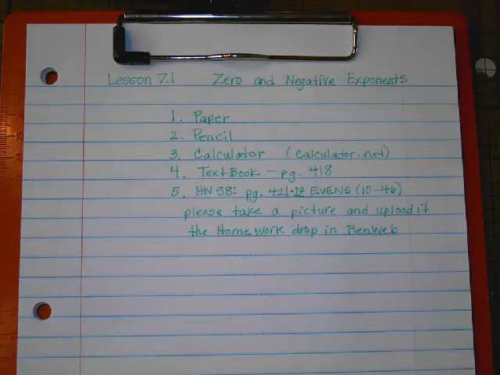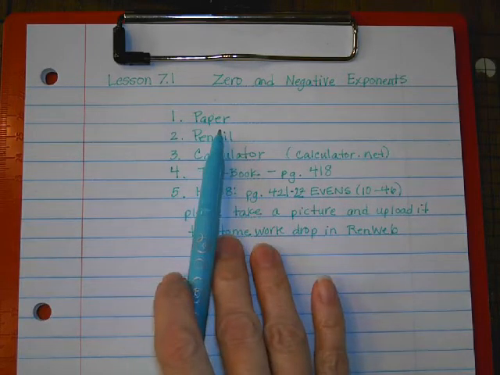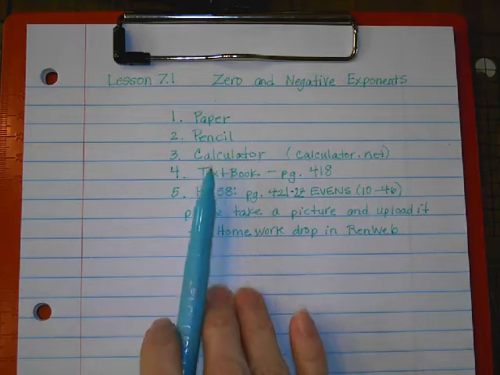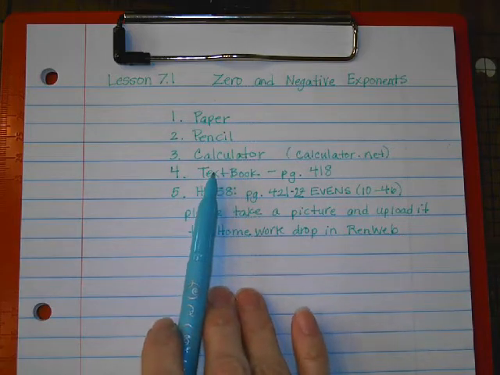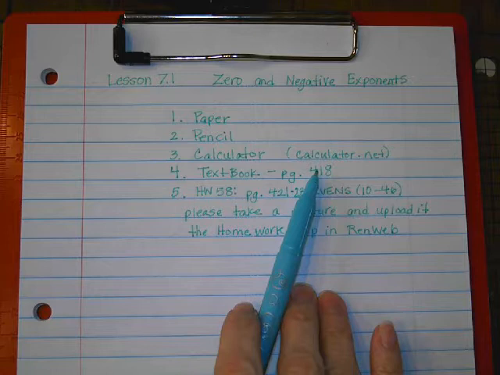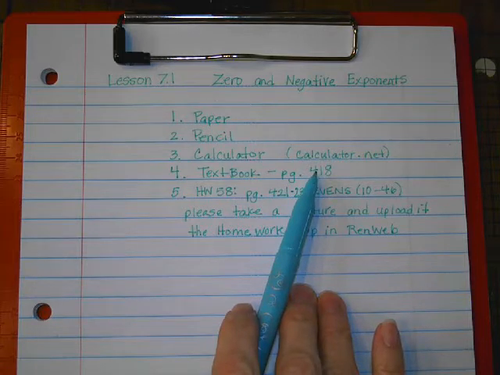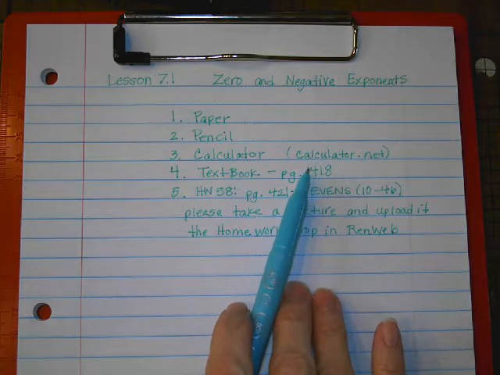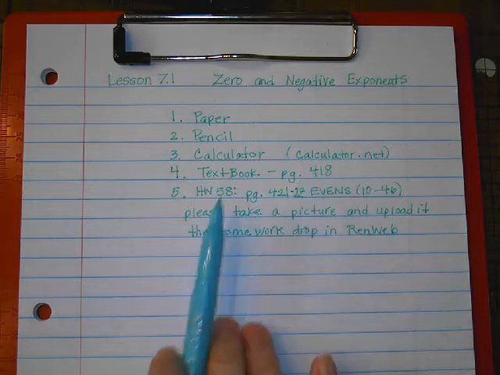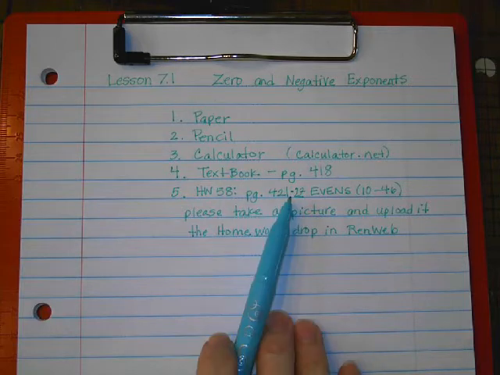So in this lesson, you're going to need to have some paper, a pencil, a calculator, and if you don't have one, you can always go to calculator.net. When you go here, there'll be a scientific calculator that will show, and then there'll also be a list of several different calculators from which you can choose from, ones that do like fractions and things like that. So check out this website if you need a calculator. You need to have a textbook. If you go to page 418, that's where we're going to start our lesson today.